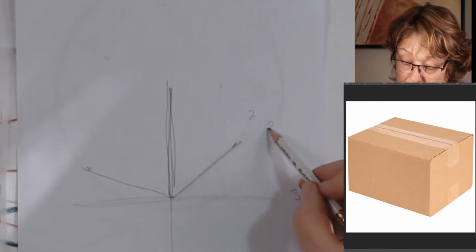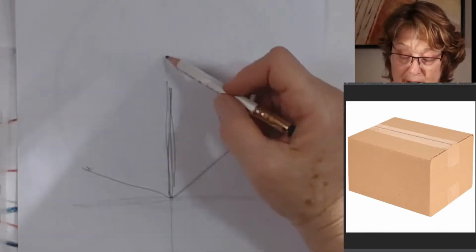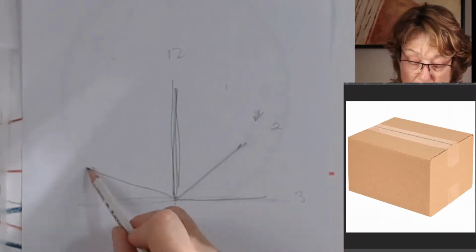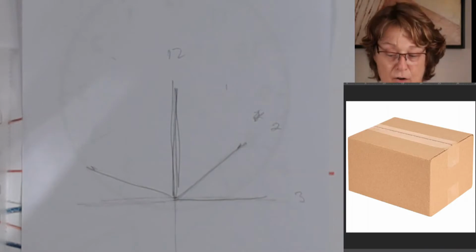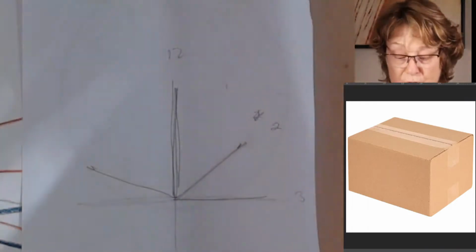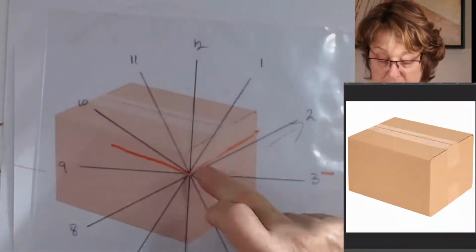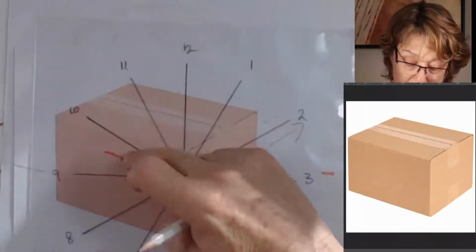Something like 10 to 2. So you work out what this time is here, and you work out what that time is on that one. And you do this on all of the angles. So now I will rub out the red line.